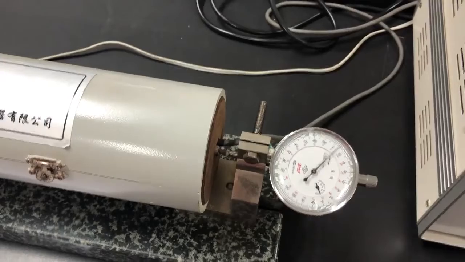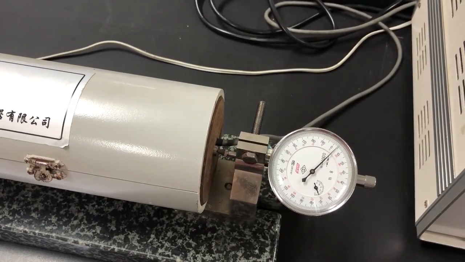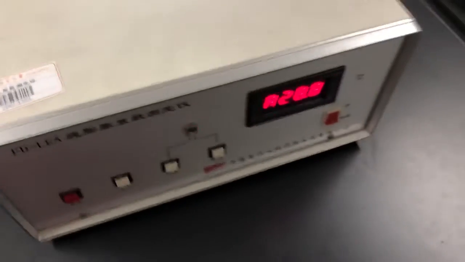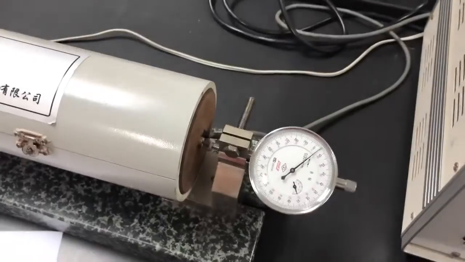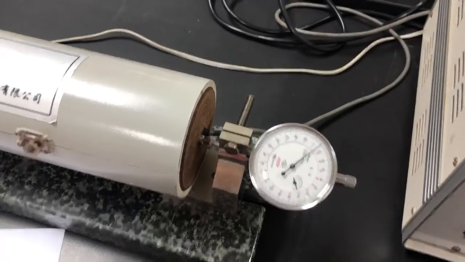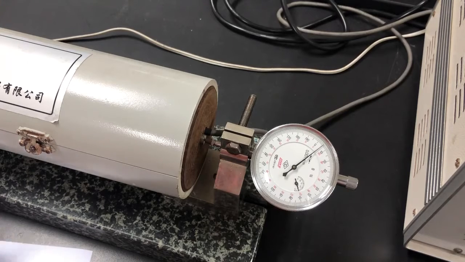You can see this needle is moving very slowly, but it's actually moving. Our temperature now is 28.8. The first temperature was 25.3. Now this needle starts to move a little bit. And we have to wait and wait for hours to get things stable. This is all I can tell you, and later I will collect the data and bring it back to you.